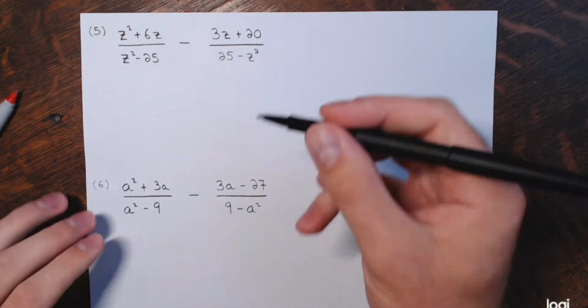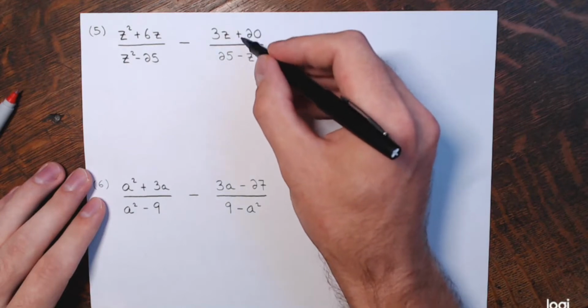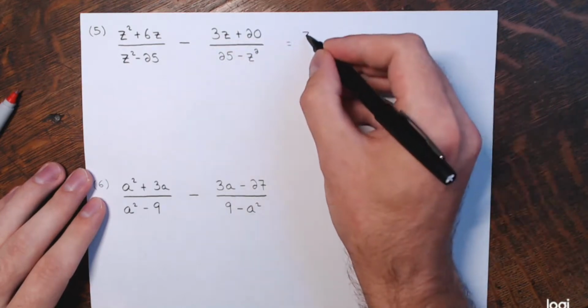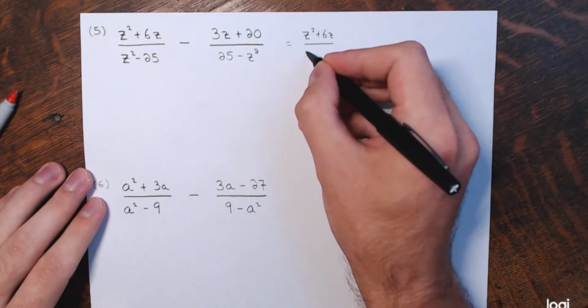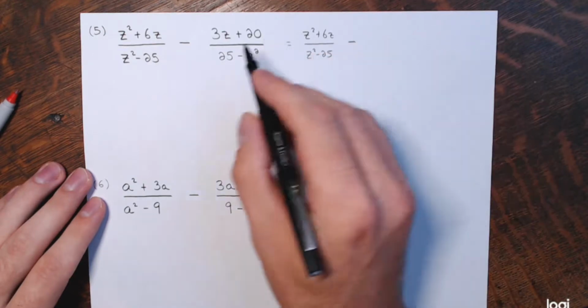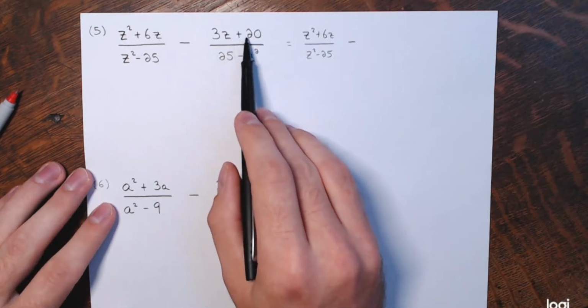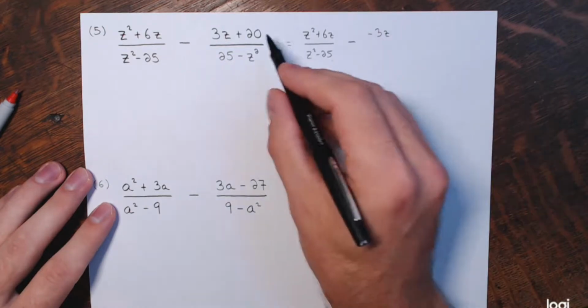All right. So once again, I'm going to multiply the numerator and denominator of the second fraction by negative 1. So I'll have z squared plus 6z over z squared minus 25 minus, and then I'm multiplying the numerator of this second fraction by negative 1, so I'll have negative 3z minus 20.